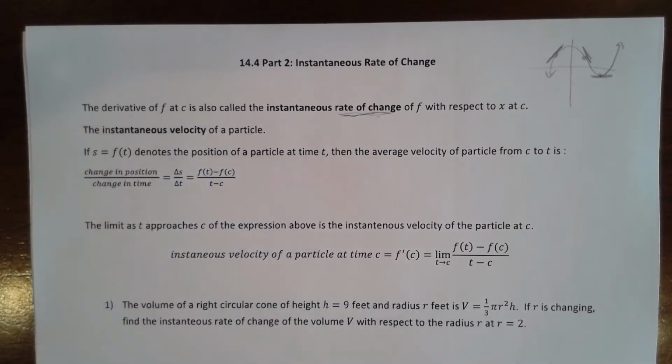What velocity means is speed. So we're finding the instantaneous speed of the particle, which is still found by using derivatives, right? So the speed is coming from the derivative of the function. So if we want to find the instantaneous velocity of a particle at time t, then we're going to find the derivative. Remember the little tick mark there, it means prime.